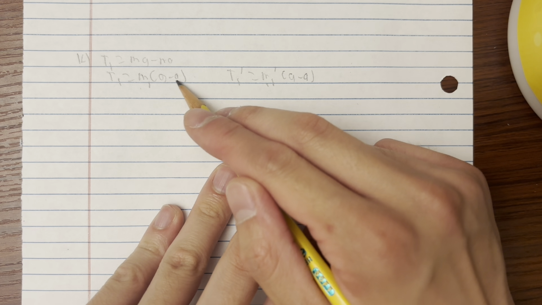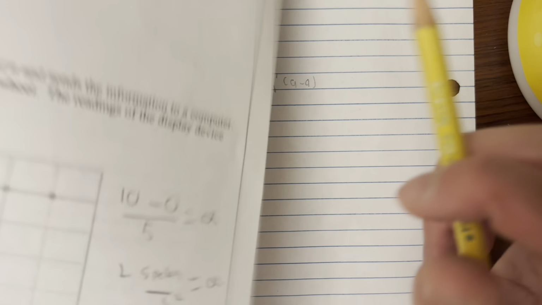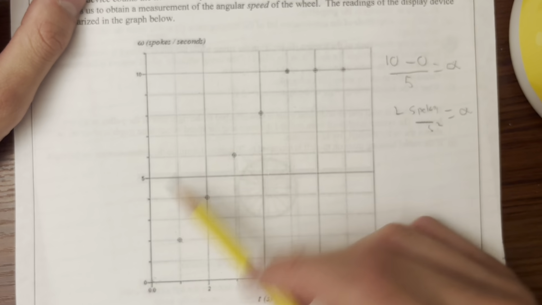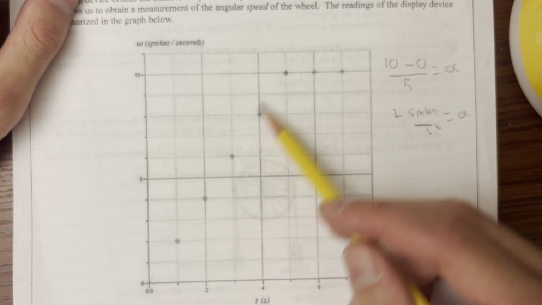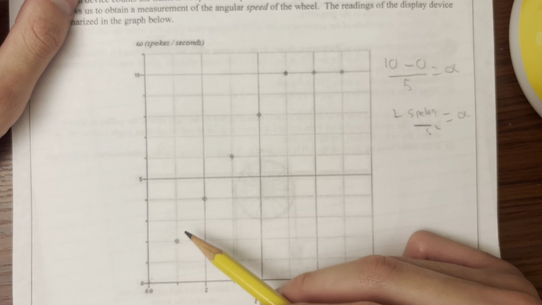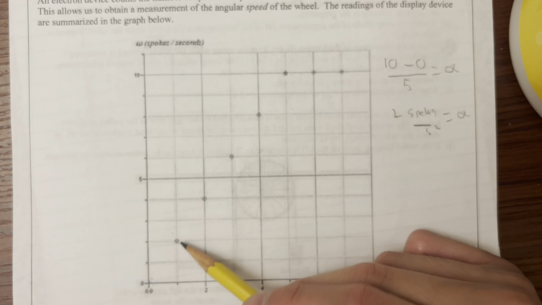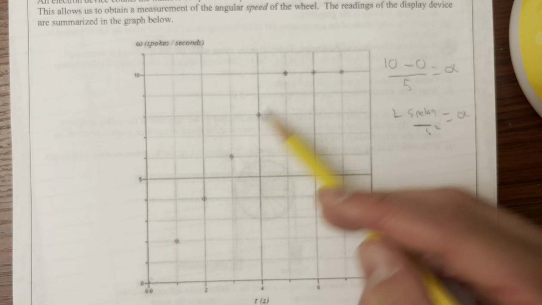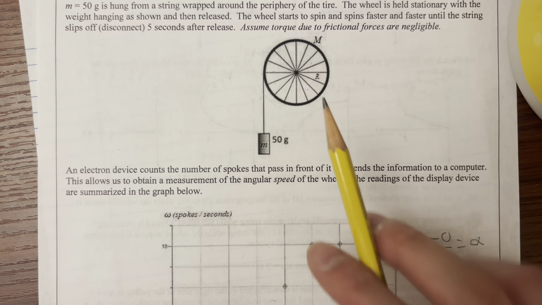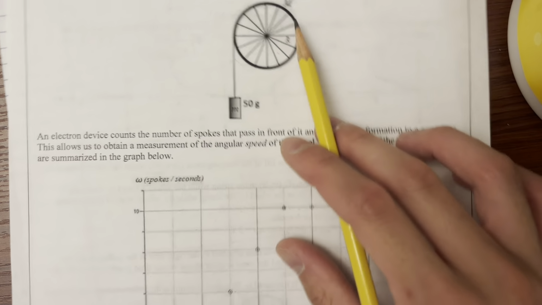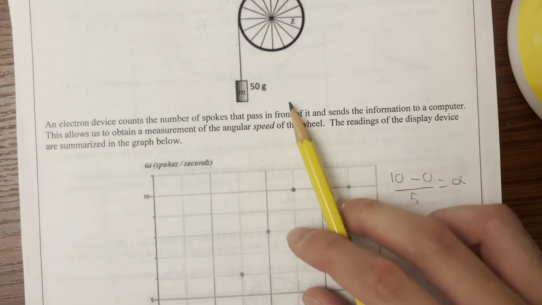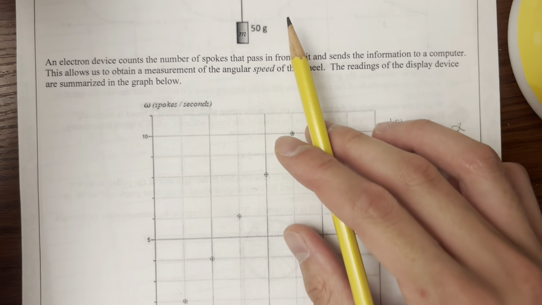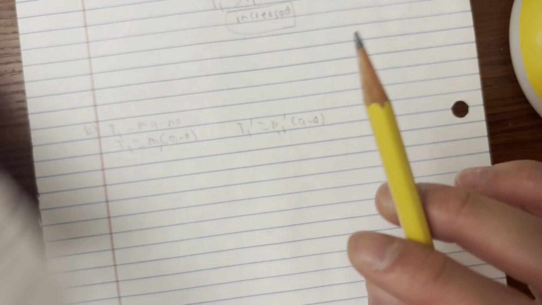In both systems, since the omega graphs are the same in the first 5 seconds, that means the angular acceleration is going to be the same. We're using the same wheel with the same spokes, and the radius is the same. That means the acceleration of the blocks will be the same in magnitude.